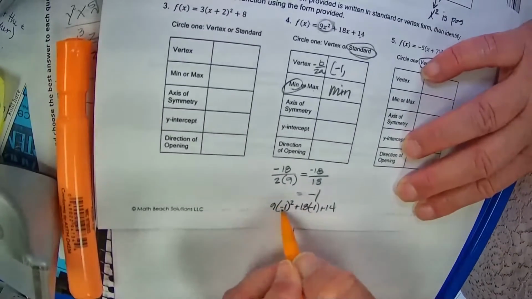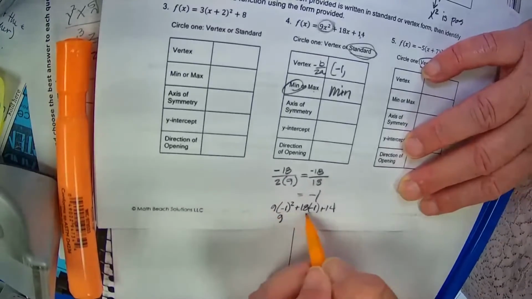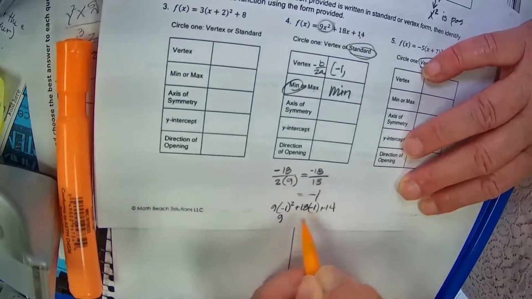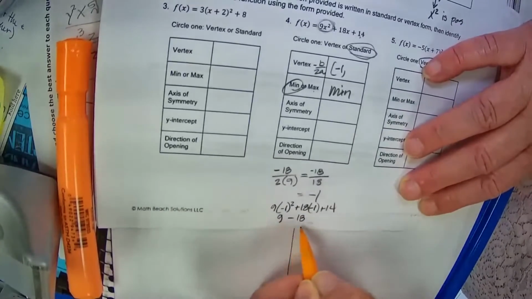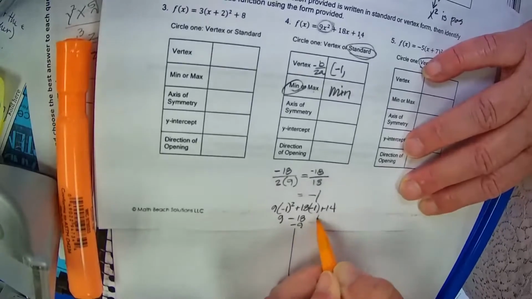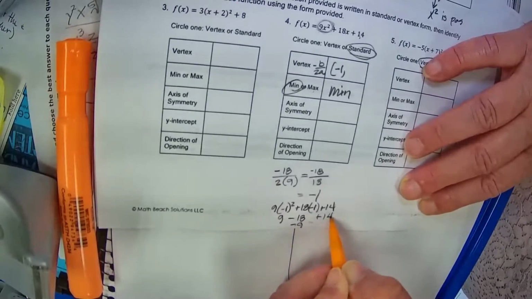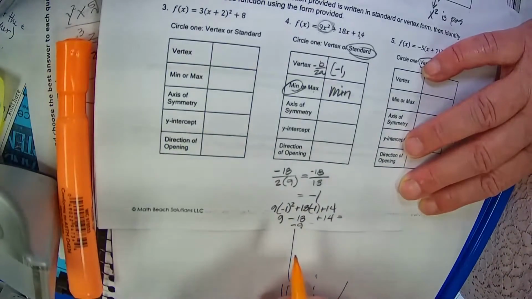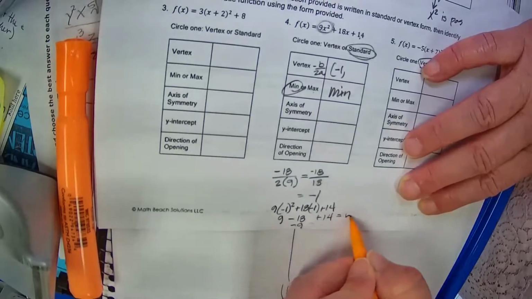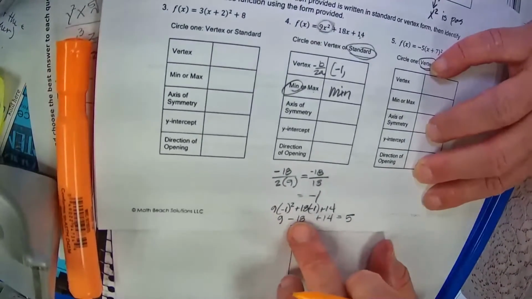Okay, well, -1 times -1 is +1 times 9 is 9. 18 times -1 is a -18. So I think that's -9 right there. And then we have to add 14. So negative 9 plus 14 is 20, no, you're right, 5. You're absolutely right. 9 times -1 is -9.